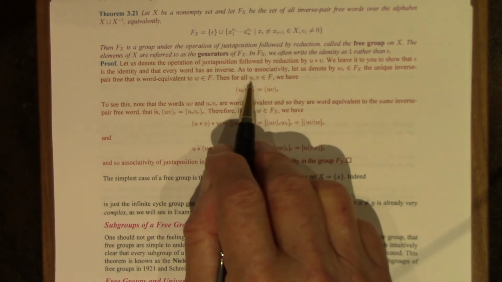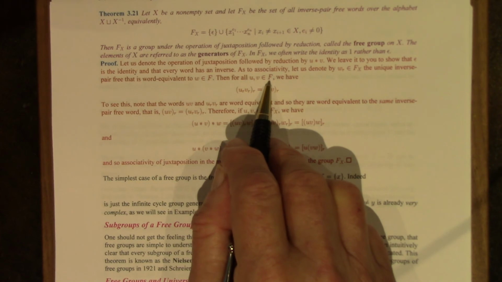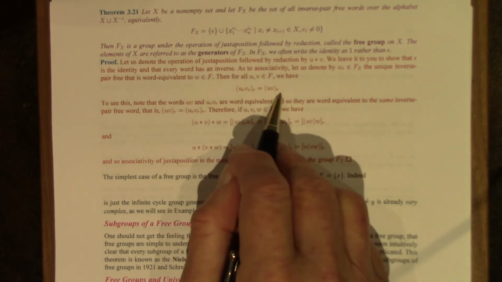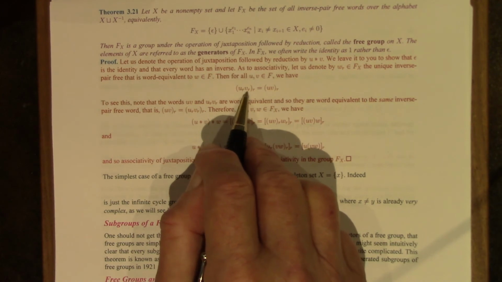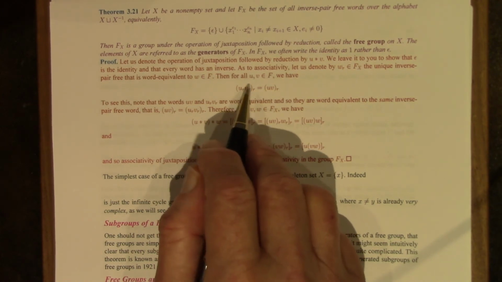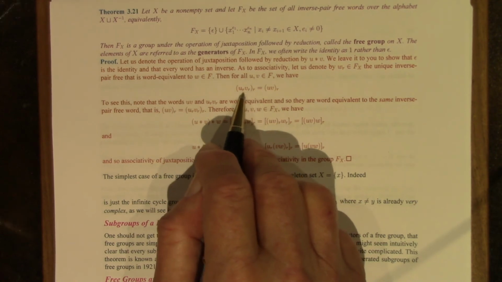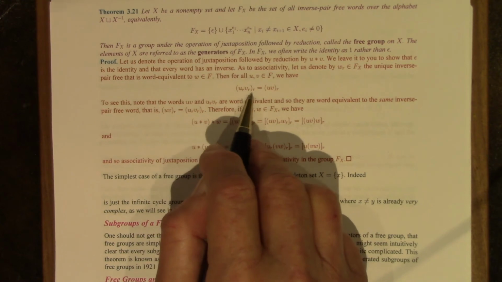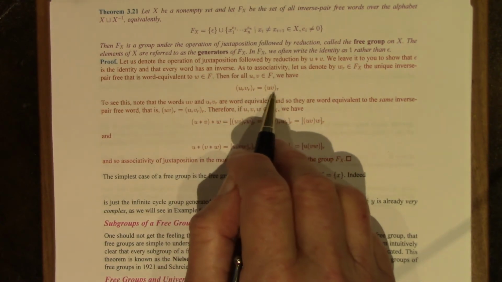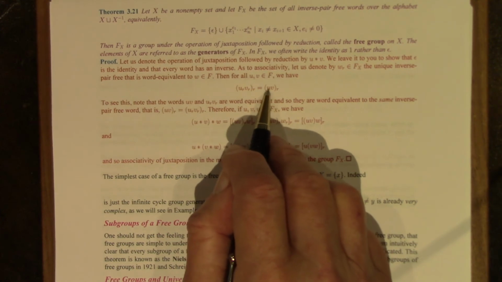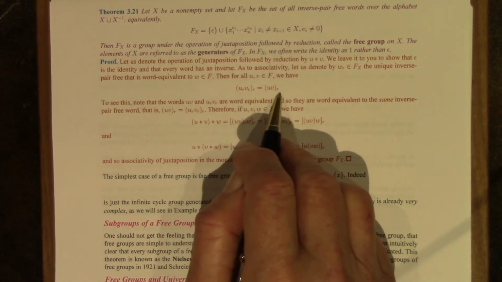Then, if we have two words in the monoid, this obtains. We reduce u, we reduce v, take their product, juxtapose, and then that juxtaposition may create additional inverse pairs. So we have to reduce again. That would be the same as if we just juxtaposed u and v and then reduced.